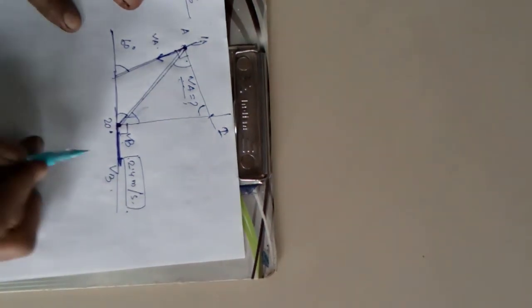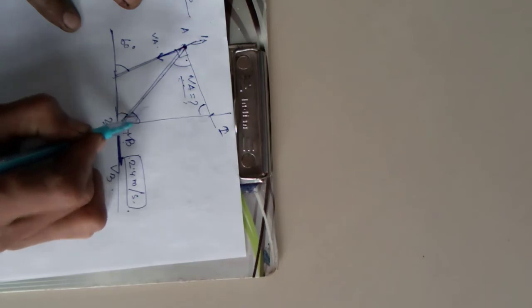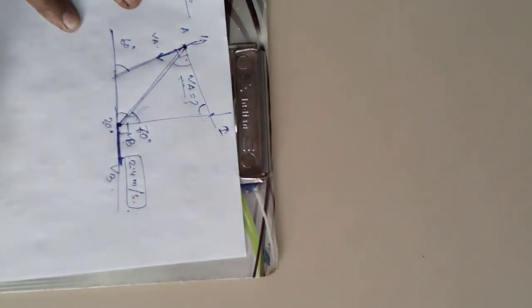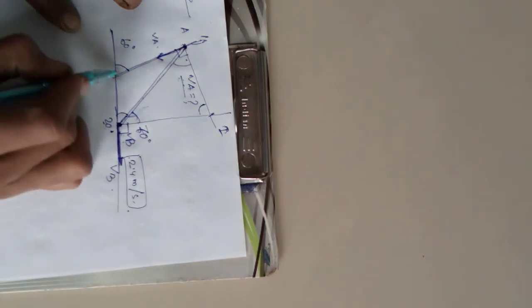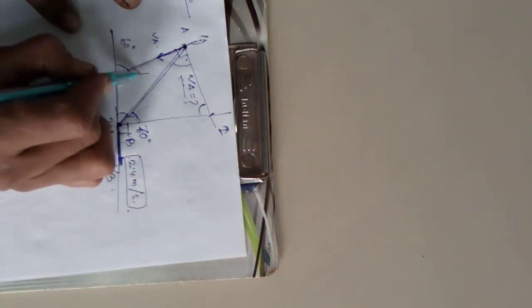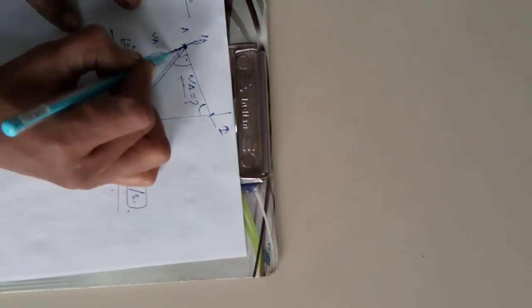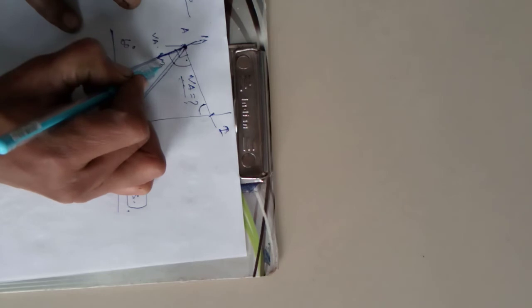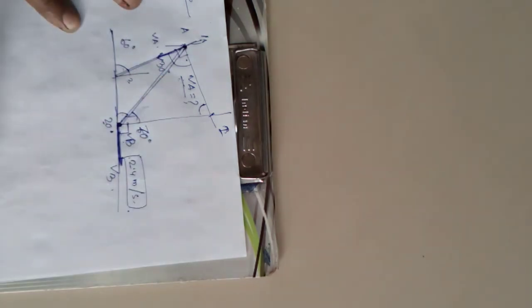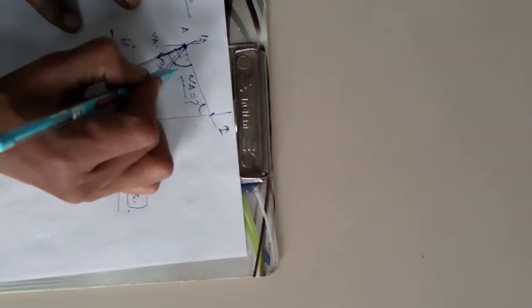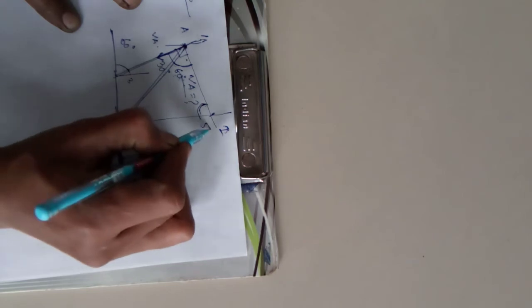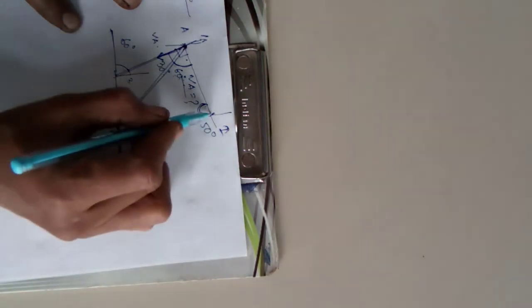Okay, now we have to find out these three angles here. So what will be the angle? So it is 20 degrees, so that will be 70 degree. Okay, so this is 60 degree, so that is 30 degree. So that is also 30 degree, that means 60 degree. So 60 plus 70, 130. So that is 50 degree.